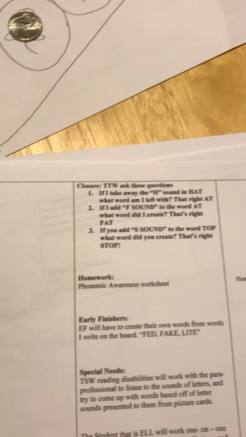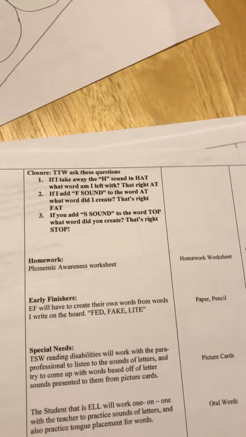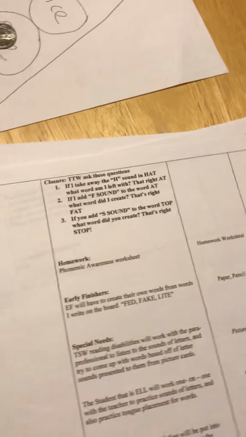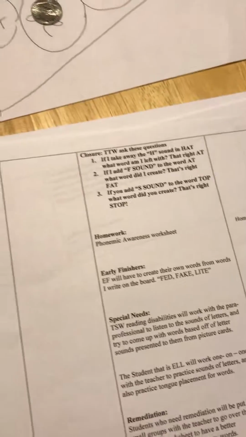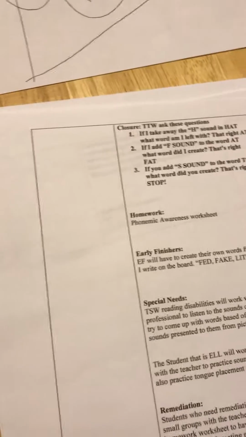So if I add the S sound to the word top at the beginning, what new word did you create? Stop. Stop, yes. And that will continue on for several words until we can understand as a class that we establish adding sounds to words to create new words.